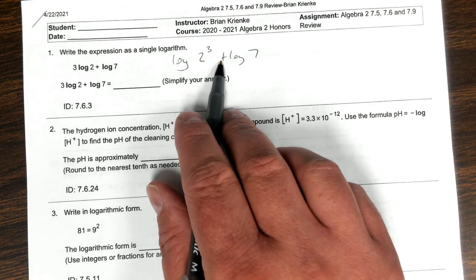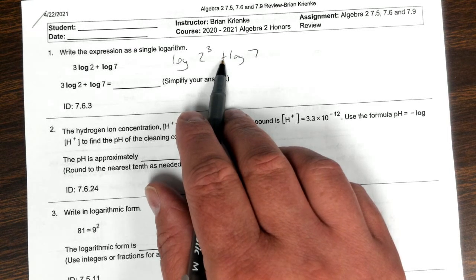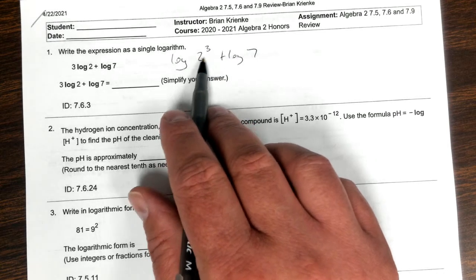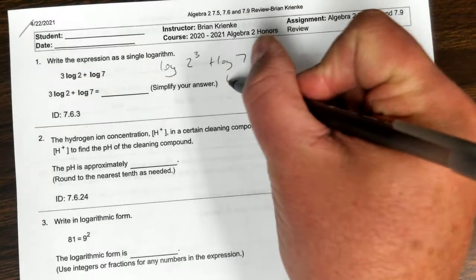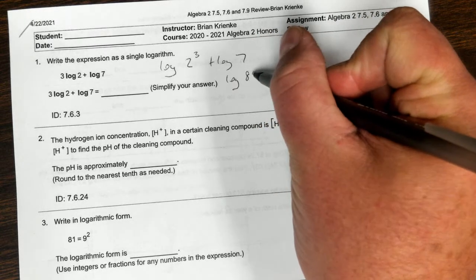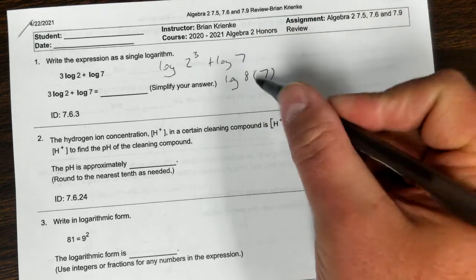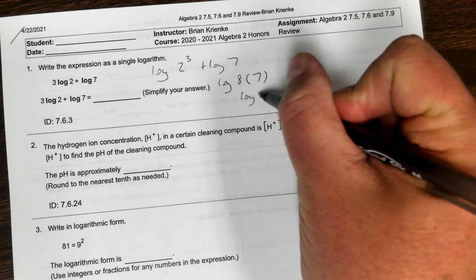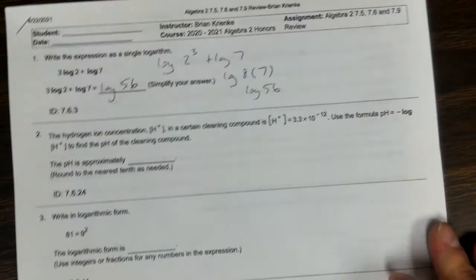When you're adding, you end up multiplying. 2 cubed is 8, and then we multiply that by 7, so this would be log of 56. Whoops, that was out of focus.